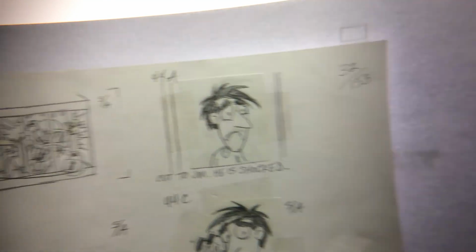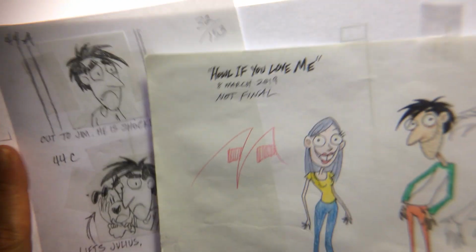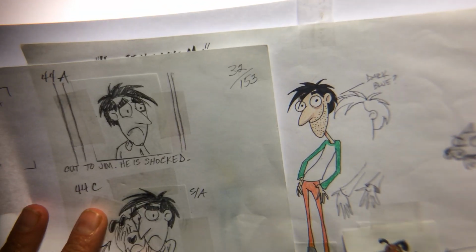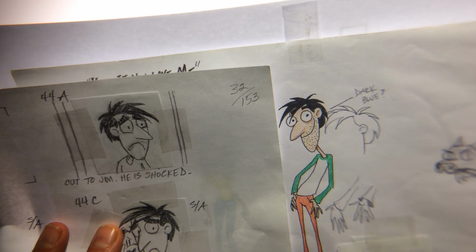Now, I want to do something. We're going to lay this out. It's good that we have this little scene. It's not little, it's very emotional. It's an emotional scene. But I want to make sure that Jim's on model, so you could see how it deviates. We've got to put it back on model.